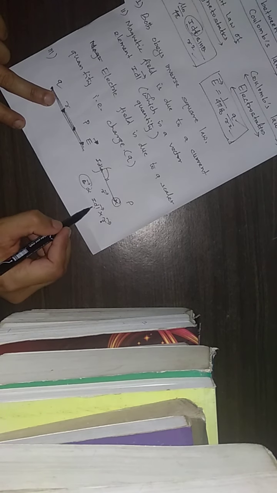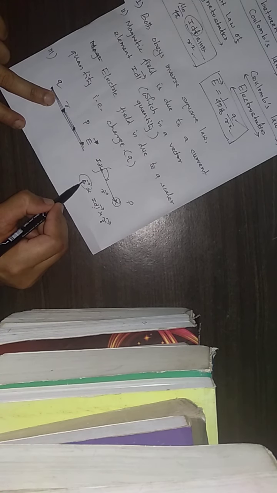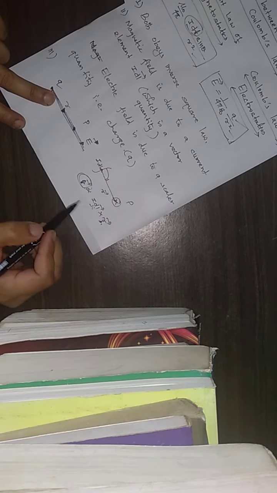That means the magnetic field will be perpendicular to both dl and r. So when you go from dl to r, my four fingers are towards dl, and when you curl them towards r, your thumb gives you the direction of the magnetic field, which is inward. So the result of a cross product will be perpendicular to both quantities. That means the magnetic field will not be along this line, but perpendicular to this line.